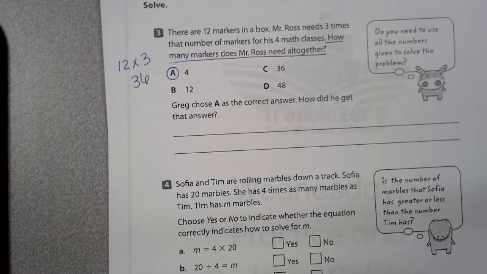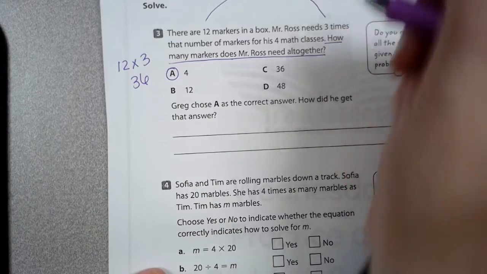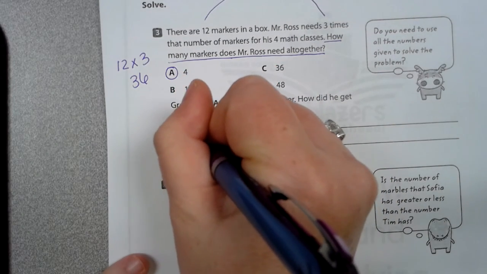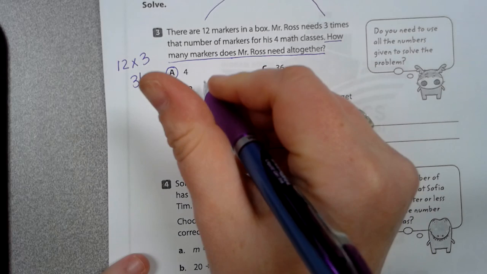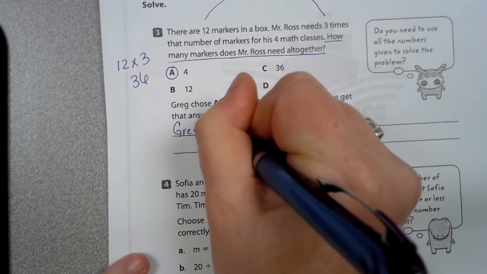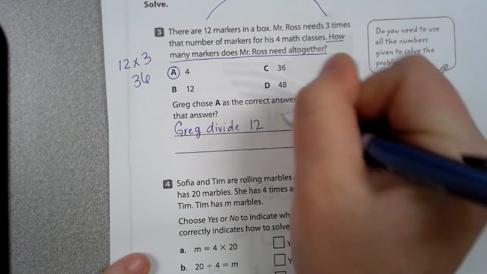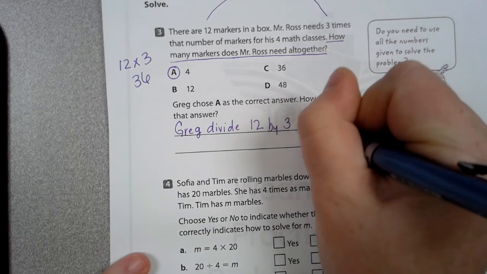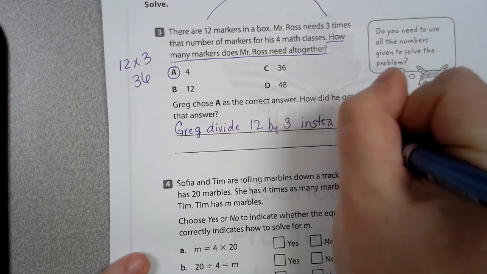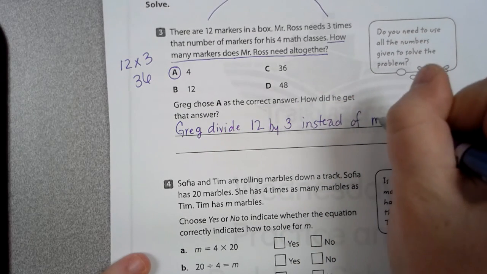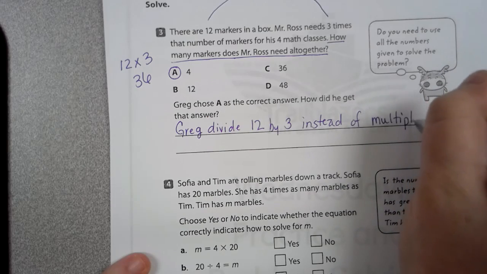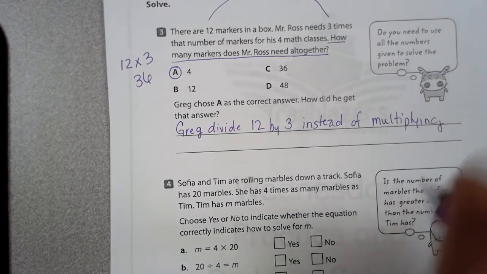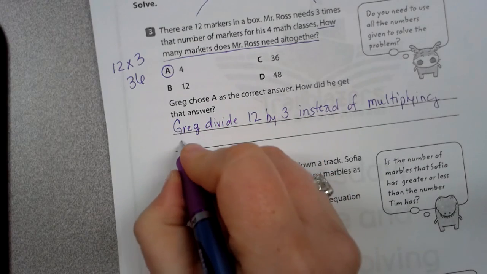Ah, I see what he did. Do y'all see what he did? Greg divided 12 by 3 instead of multiplying.